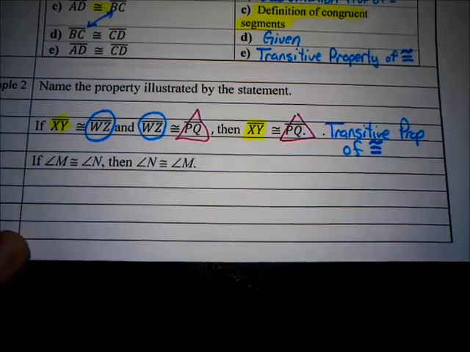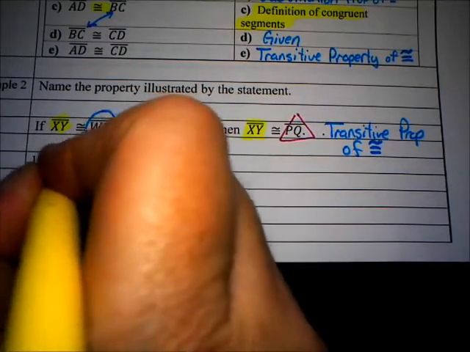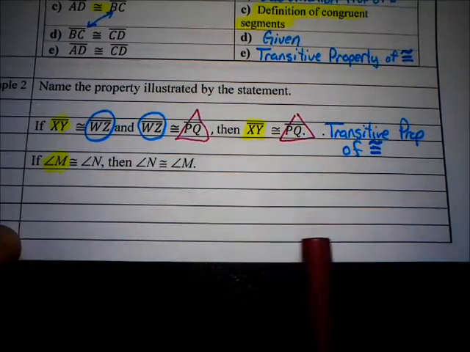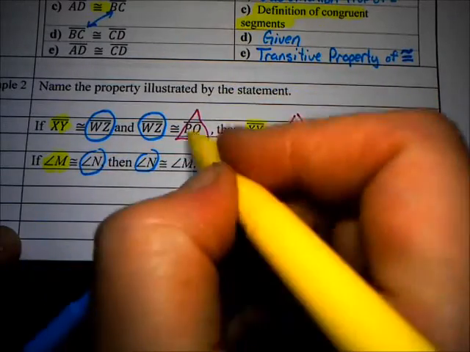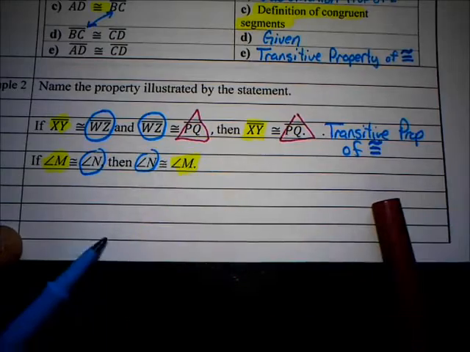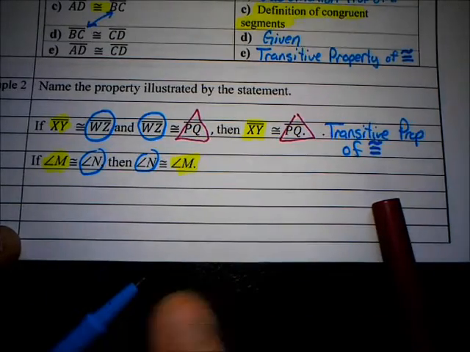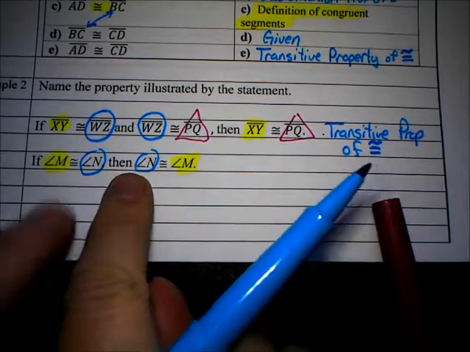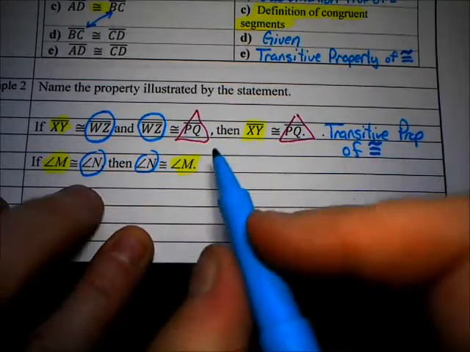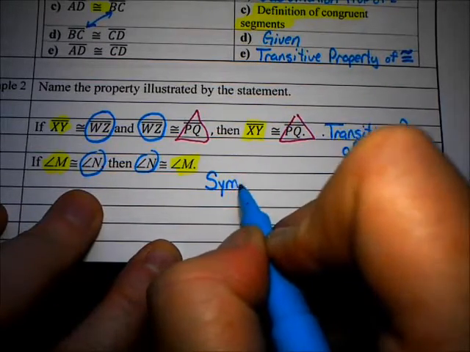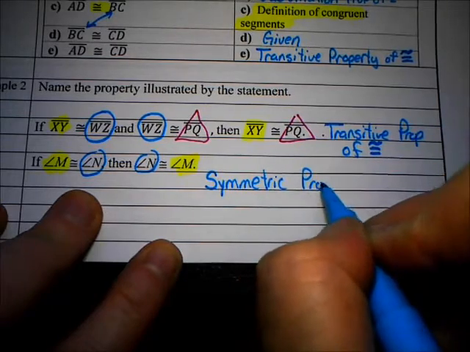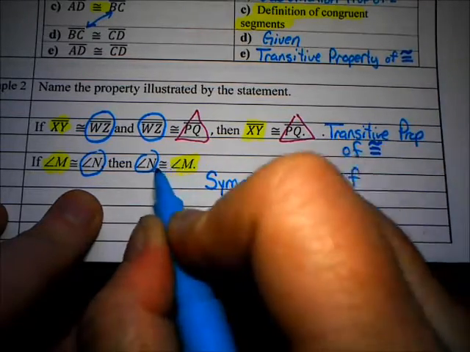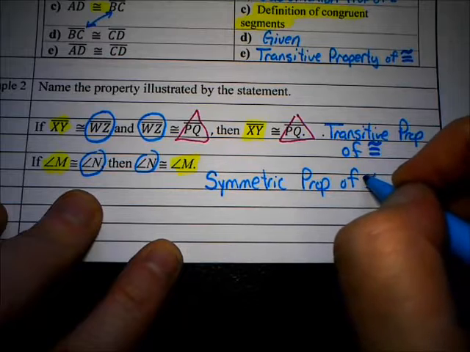If I look at the second example, I have angle M is congruent to angle N, and then angle N is congruent to angle M. So I'm only dealing with two things, and if I'm looking at the pattern, this flipped the order. Something that flips is the symmetric property of, and since I have congruent symbols, this is of congruency.